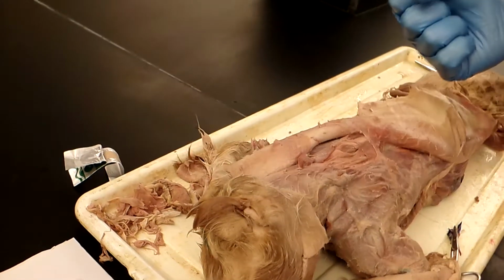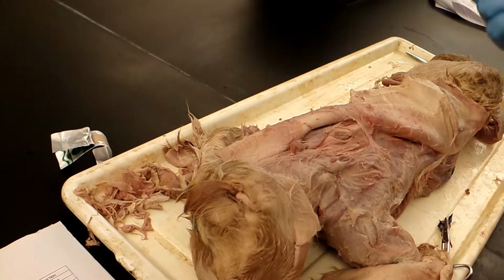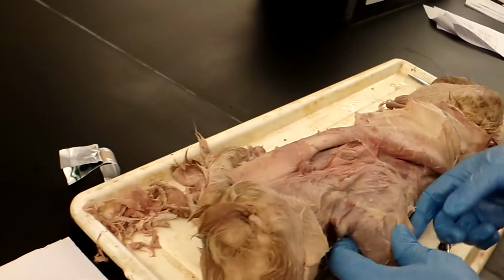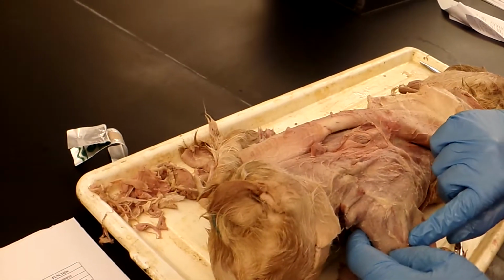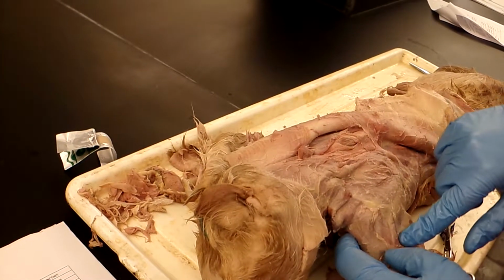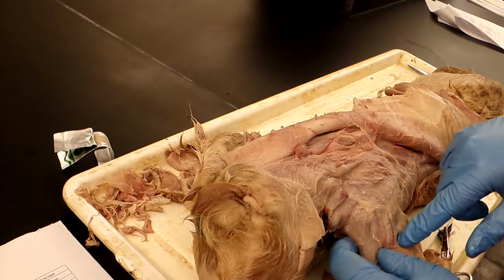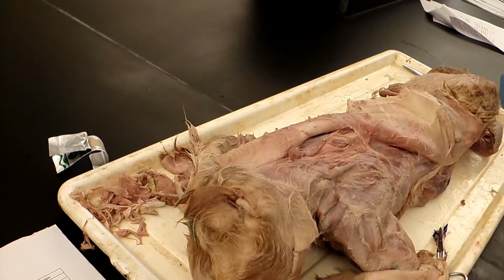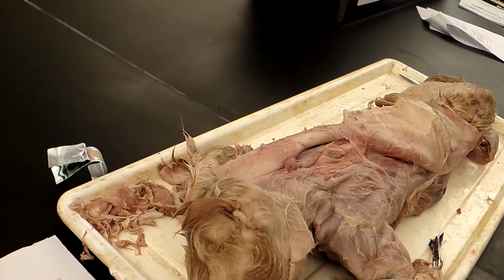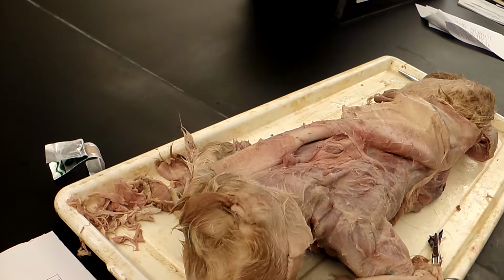Next, the acromiodeltoid is located right here. The origin is the acromion process of the scapula. The insertion is the sphenoid deltoid muscle, and the function is to flex and rotate the humerus.